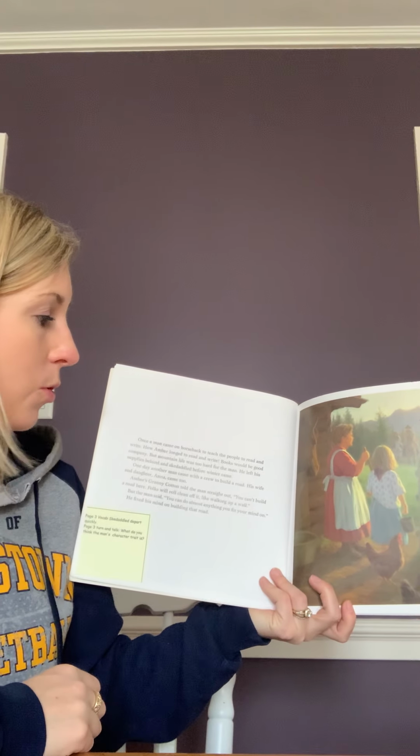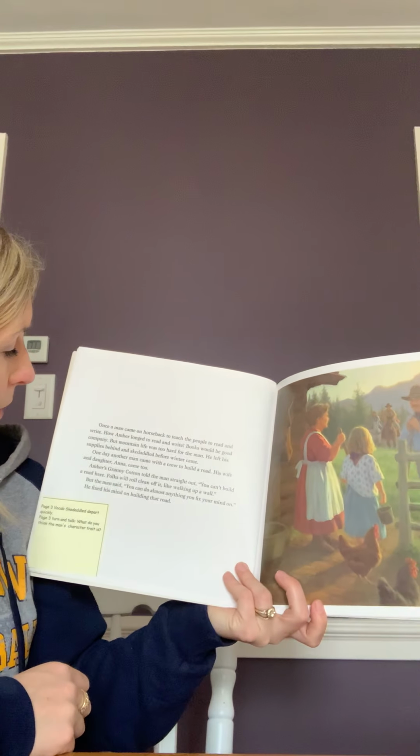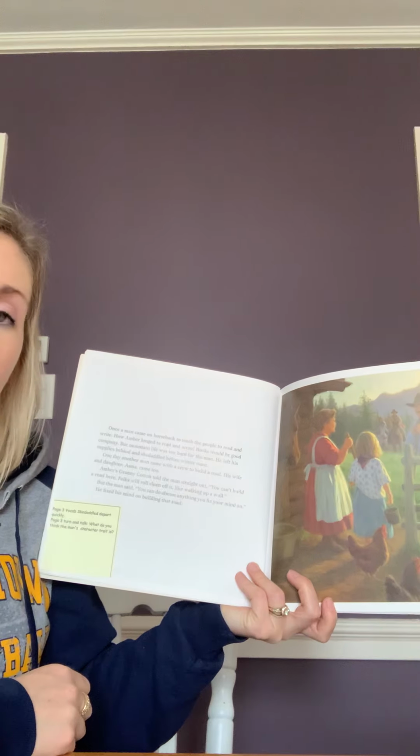Once a man came on horseback to teach the people to read and write. How Amber longed to read and write.